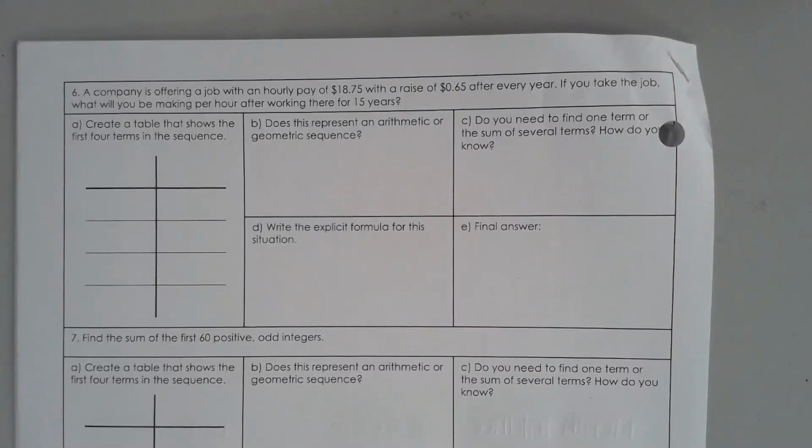A company is offering a job with an hourly pay of $18.75. So that's what you get an hour. But you plan to get 65 cents after every year of working. So you work a full year, they're going to give you a 65-cent raise every year. Assuming we take the job, we want to know how much we'll be making per hour after 15 years.